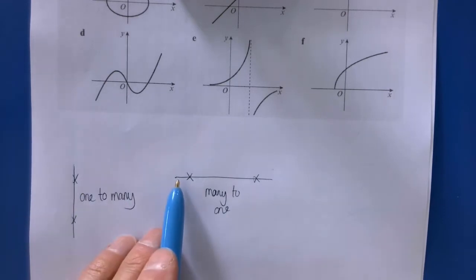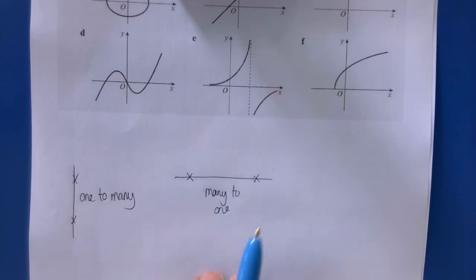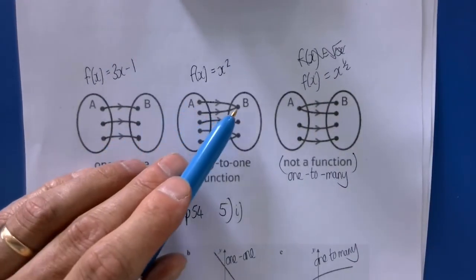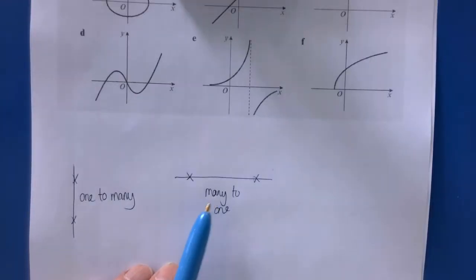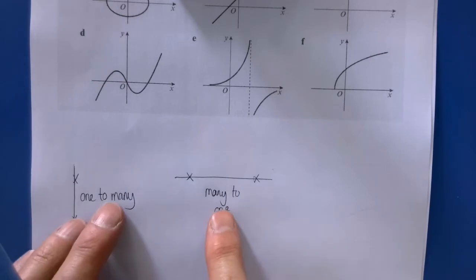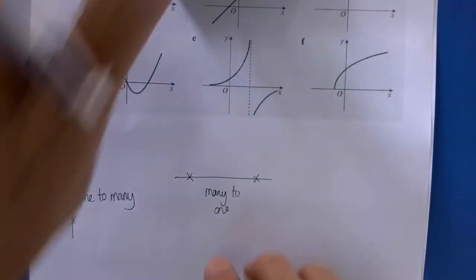If, however, I can draw a line across a function and it crosses the graph more than once, so if there are more than one x values that give you the same y value, then that's many to one. So I don't know if that helps. And remember, if it's both, like the circle, that trumps it, one-to-many.